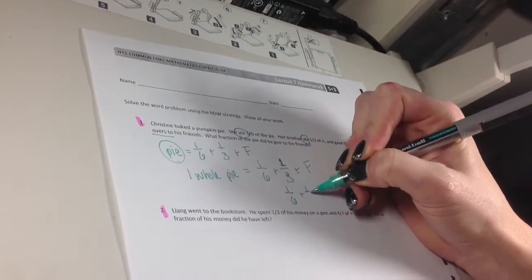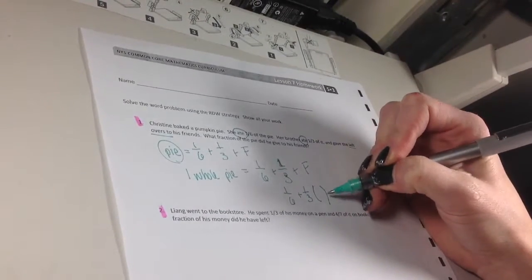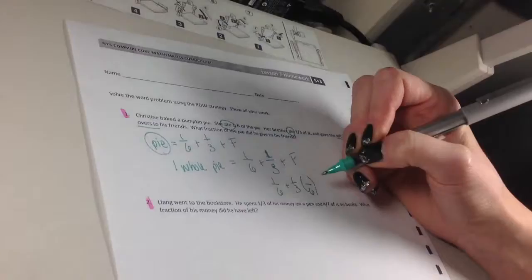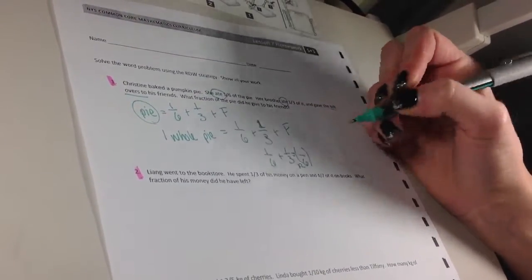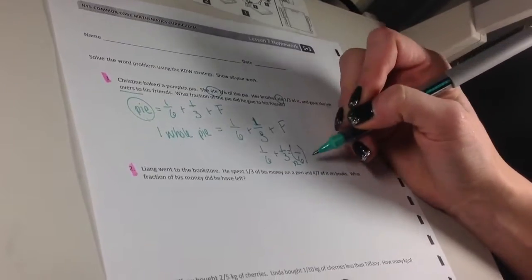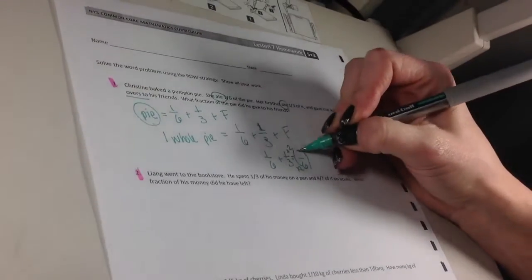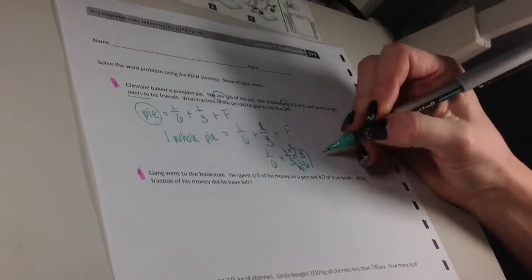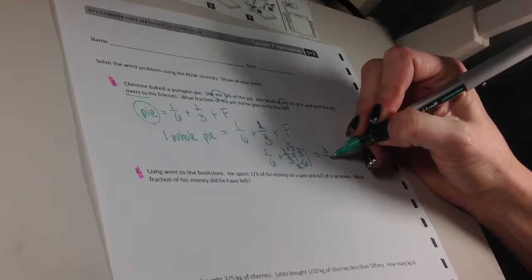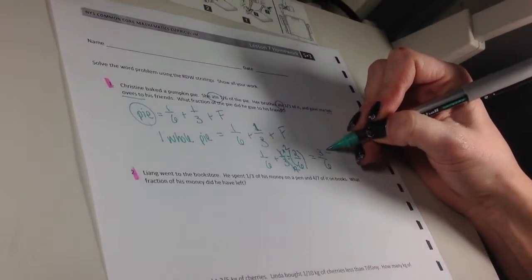Now I know that 3 will actually go into 6. So if I change that to 6, I can figure that out. So 3 times 2 gave me 6. So I have to do the same thing on top that I did to the bottom. So I have 1 times 2, which is 2. So now I have 1/6 plus 2/6 equals 3/6, which can be reduced because they're both divisible by 3.